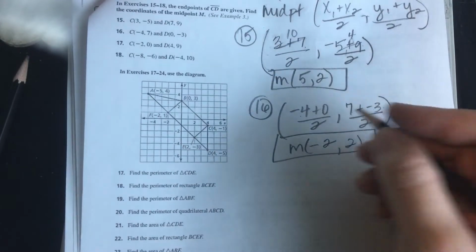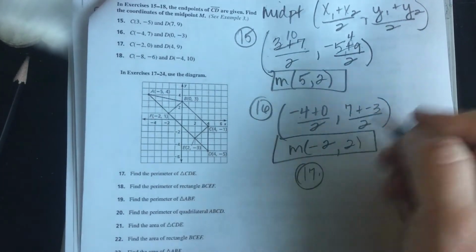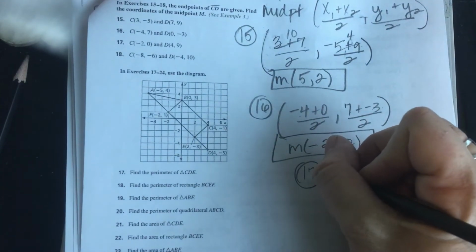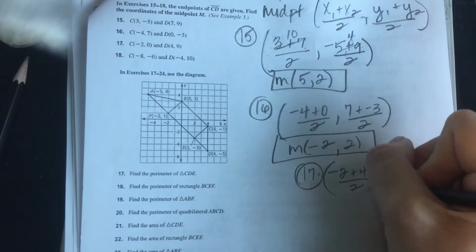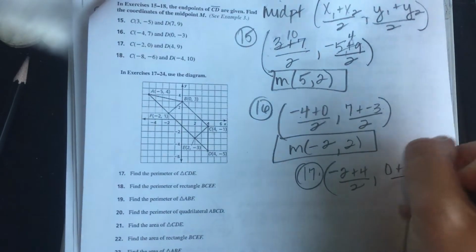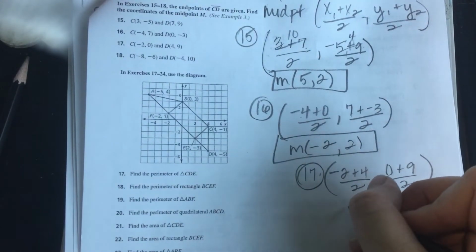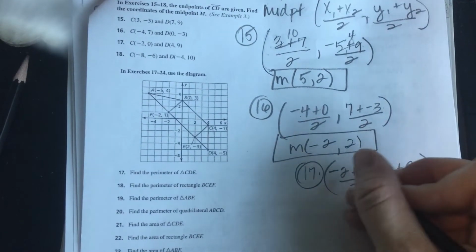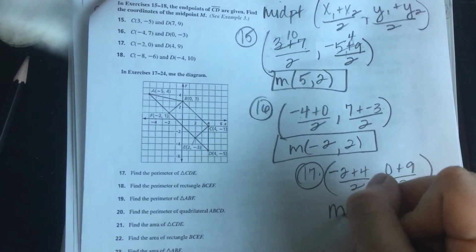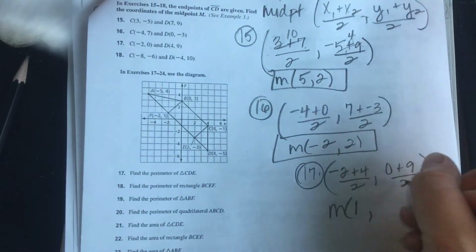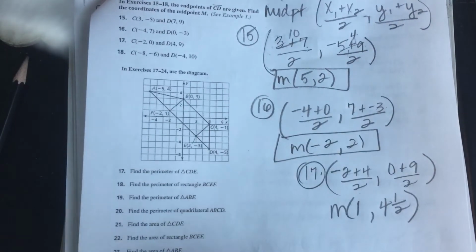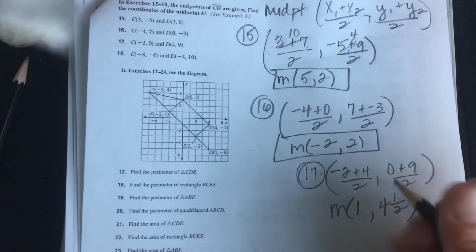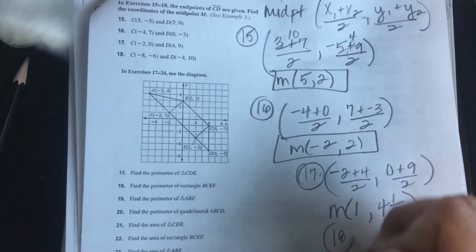17, oh boy. Negative 2 plus 4 divided by 2 for x's. For y's, 0 plus 9 divided by 2. I'm going to get 2 over 2, or 1. The x value's midpoint is 1. 9 over 2, which is 4.5, or if you left it as 9/2, that's fine too. Not a problem.